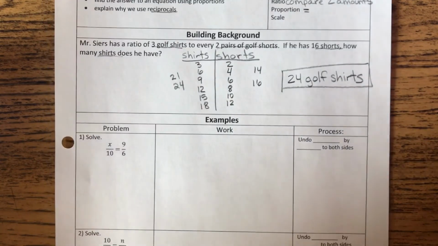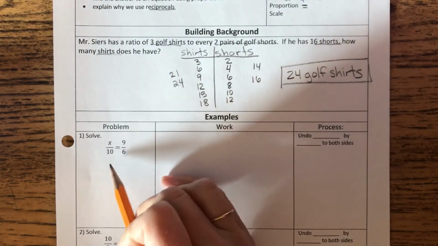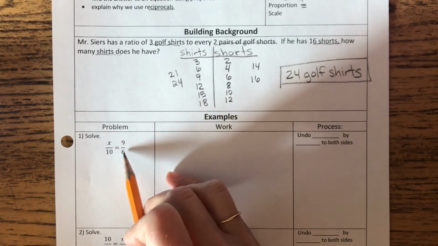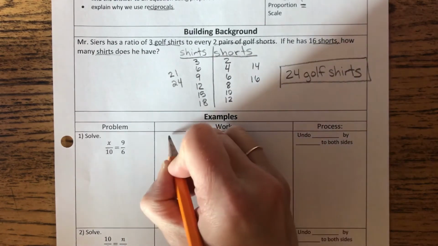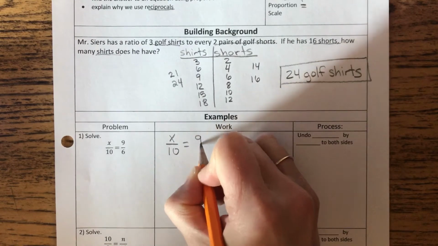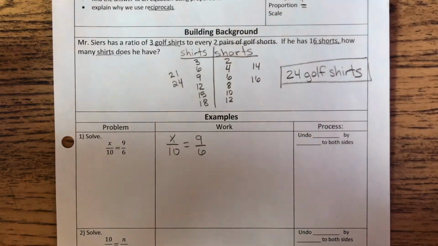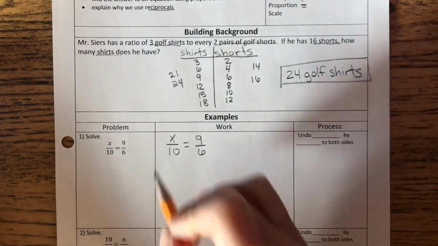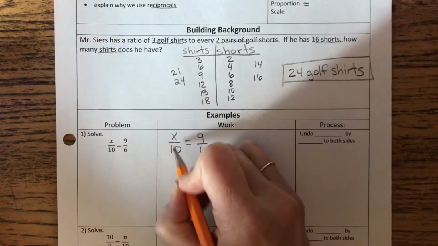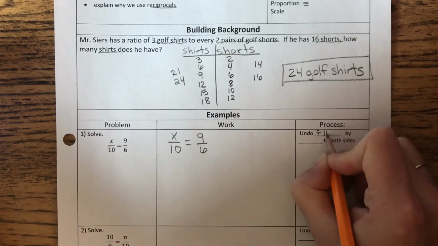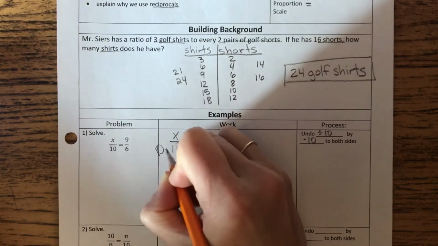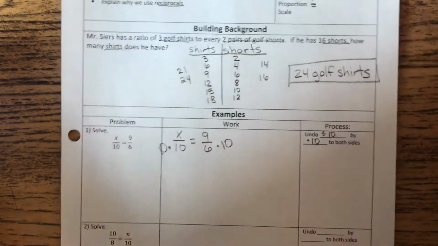Okay, so let's look at some examples for how we would do this using two ratios. So we're going to solve x over 10 equals 9 over 6. First, I'm going to write my problem. And then I want to think through. This should look pretty familiar to you with finding this variable for x. So I'm going to undo this divided by 10 by multiplying both sides by 10. So I'm going to multiply by 10, and over here I'm going to multiply by 10.